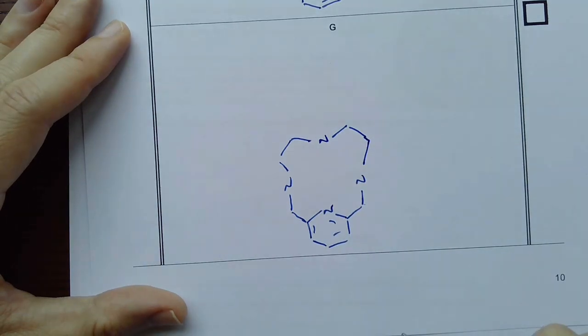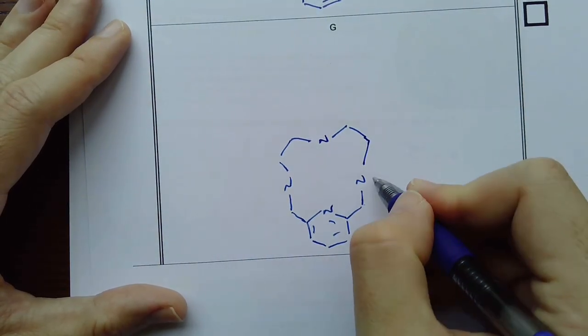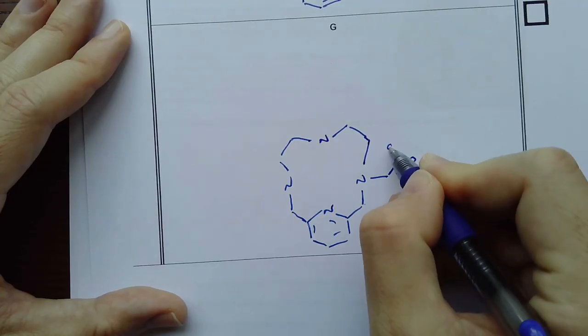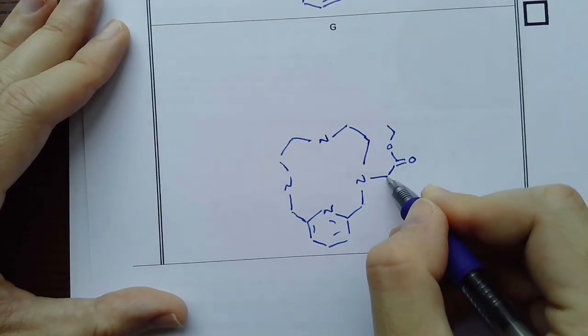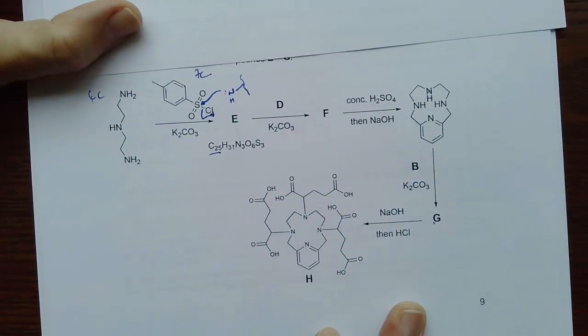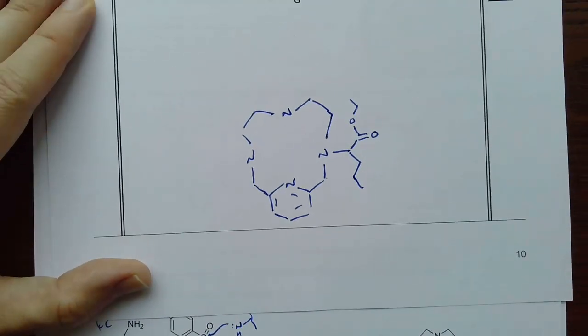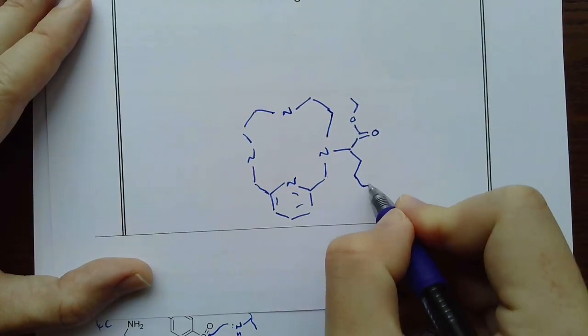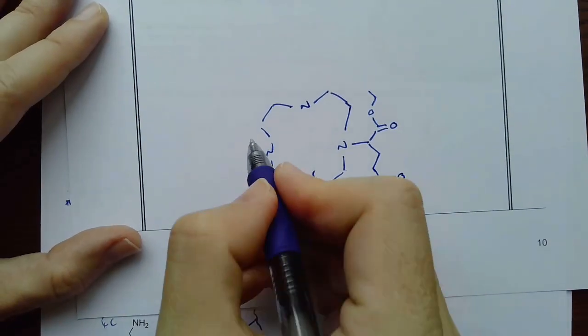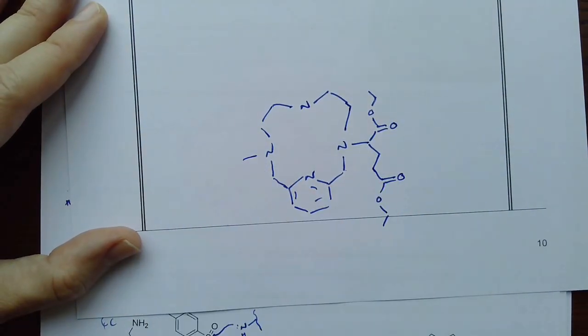Alright, and then I've got two esters, and I'm constantly, you can't see me doing it, but I'm constantly referring down to this to make sure I'm getting all the correct number of carbons and everything, like that, and then same here.